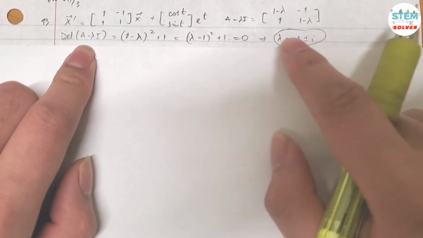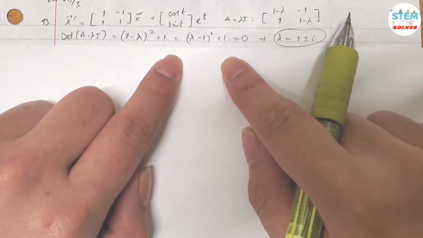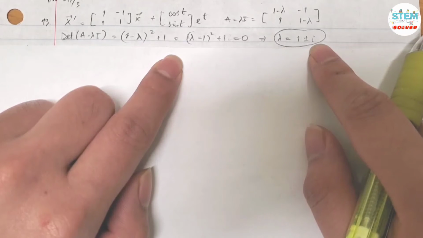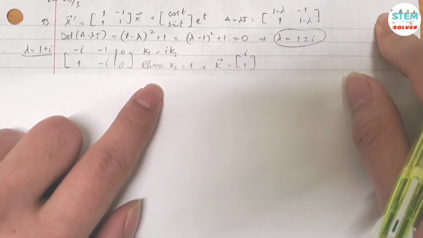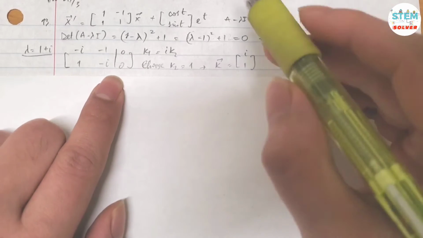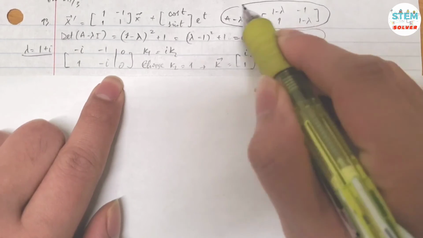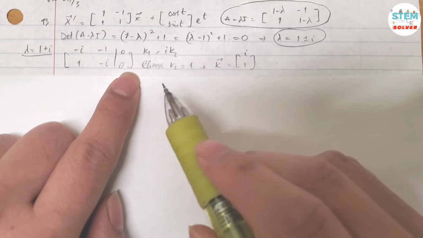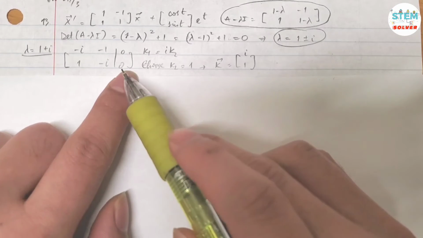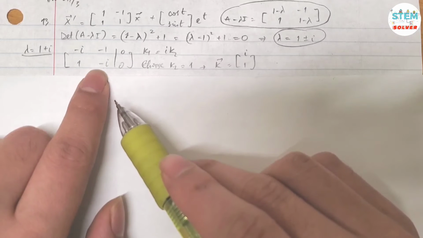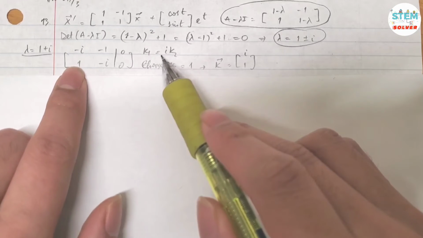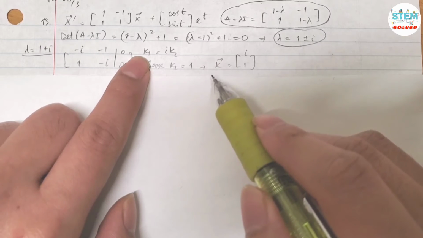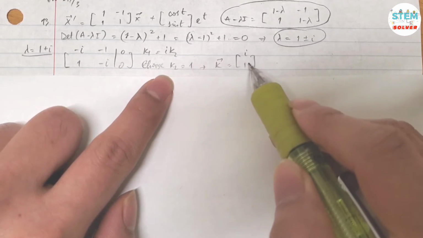Find the determinant of A minus lambda I, which gives you this one. Set it equal to 0. Solve for lambda, you will get complex eigenvalues, which are 1 plus and minus i. So for lambda equals 1 plus i, plug it into A minus lambda I. It gives you this matrix augmented with 0. From the second equation, I know that K1 is equal to i K2. If I choose K2 equal to 1, then K1 is i, and my vector K is (i, 1).